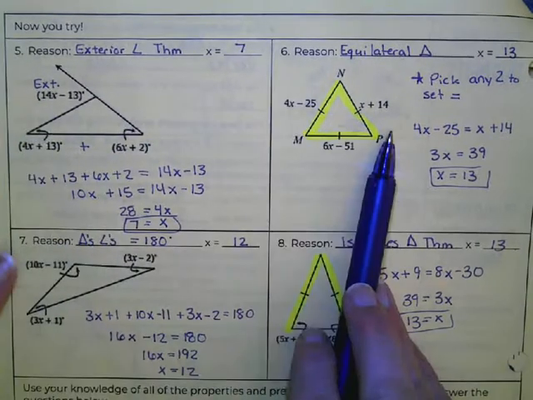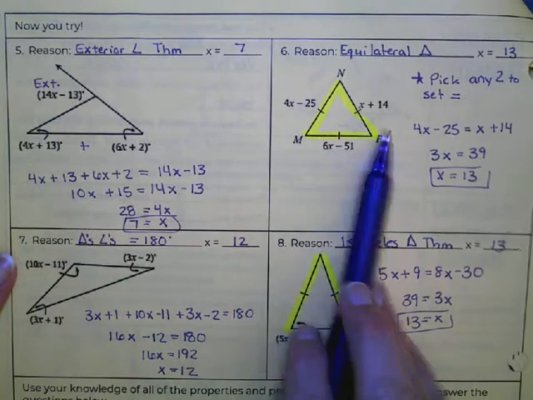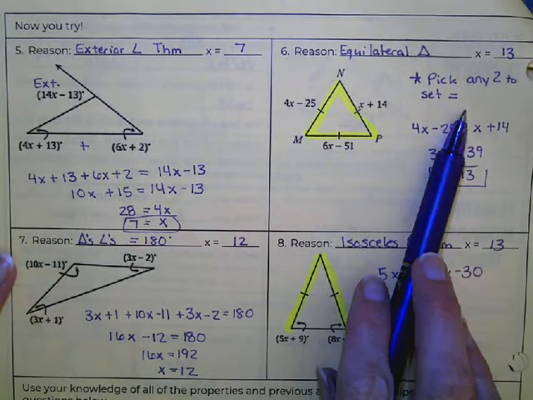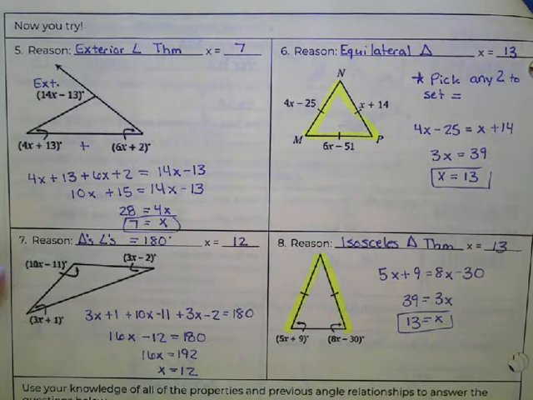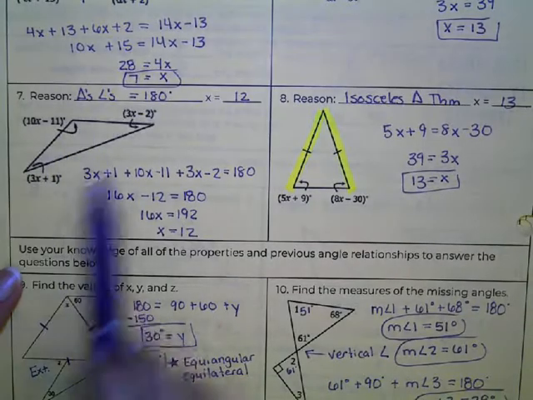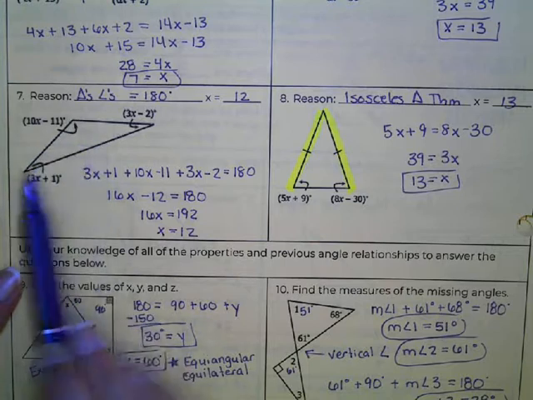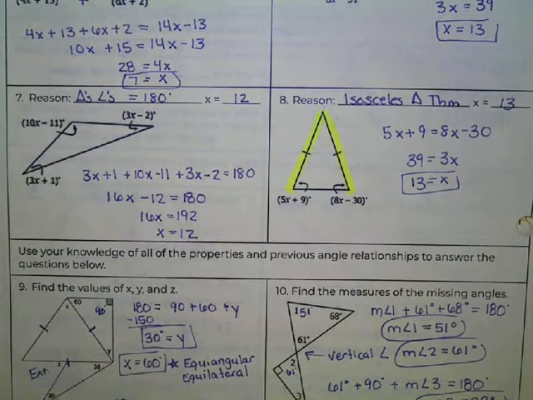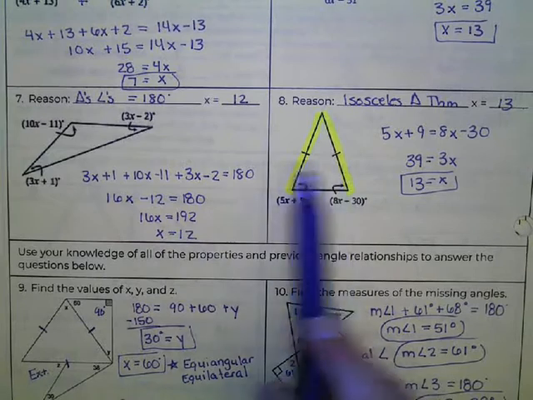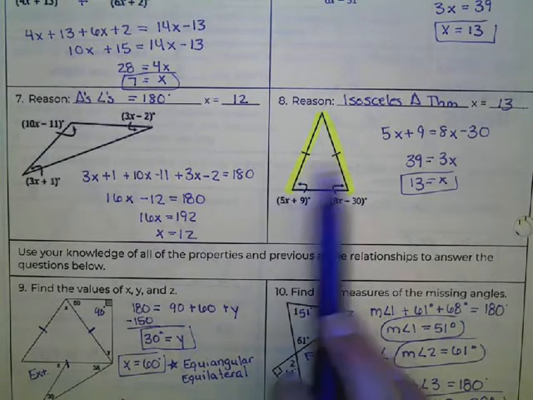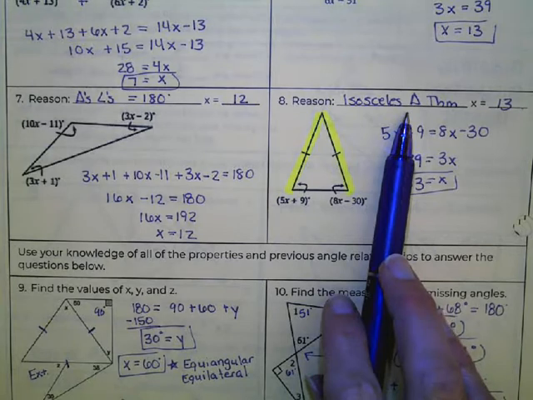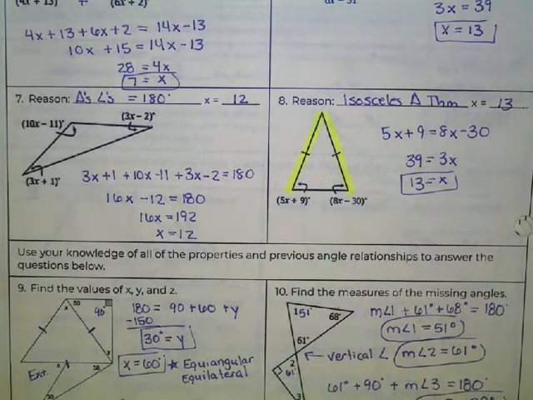This one I used the equilateral theorem that says all of these are equal, so you can pick any two you want and set them equal to each other. This one down here, there were no special markings anywhere, so I just said the three angles add up to 180 in a triangle. This one I've highlighted. They did have special marks on this one, so if they have two special sides, that's called the isosceles triangle theorem, which says then these angles are also equal.